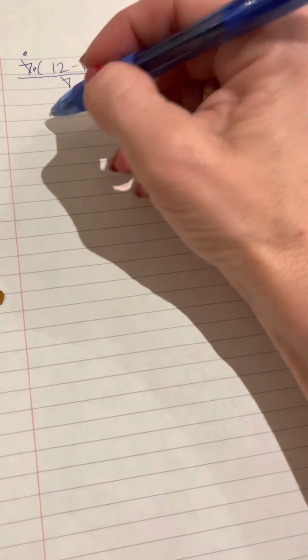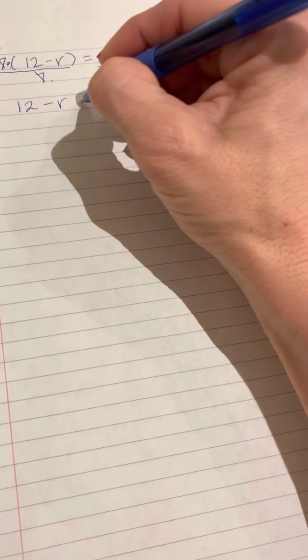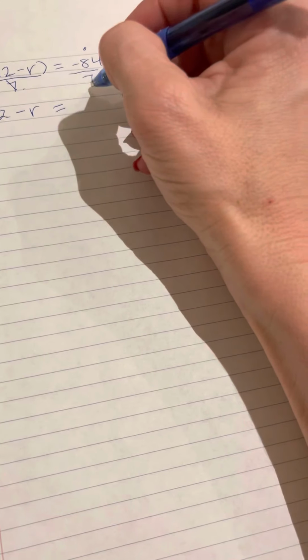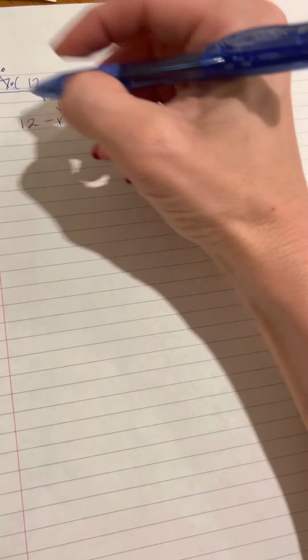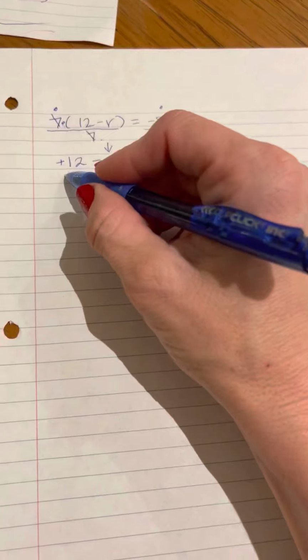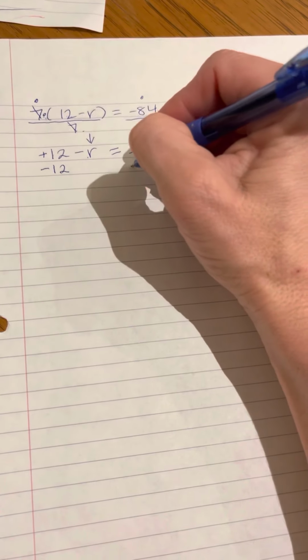So now all that's left is the quantity 12 minus r, and the parentheses are no longer needed because we're not multiplying anymore. So I just write 12 minus r is equal to, and then 84 divided by 7 is 12, so I remember that it's negative 12 because there was just one negative sign. Next, I want to keep r here, so that's a negative r, but this is a positive 12. So because it's a plus 12, that means I want to minus 12 on both sides.